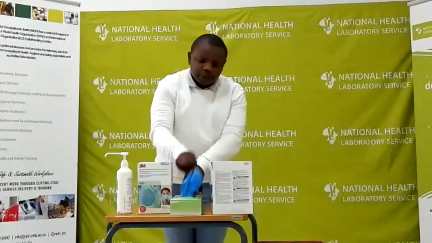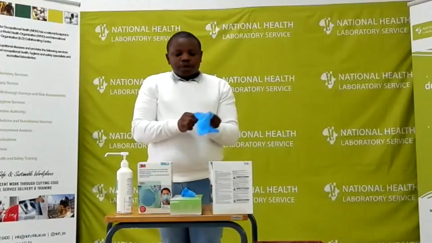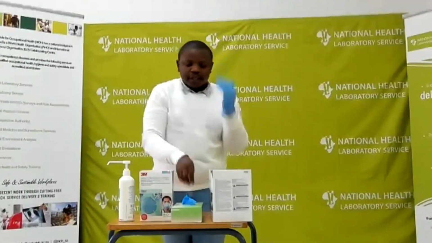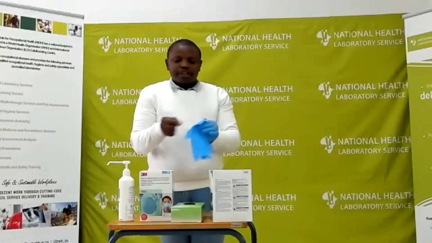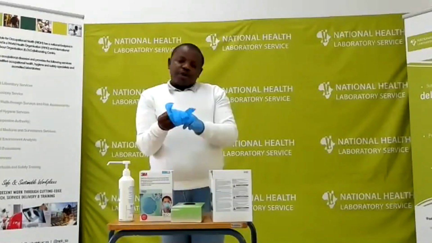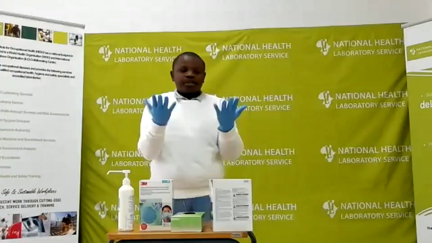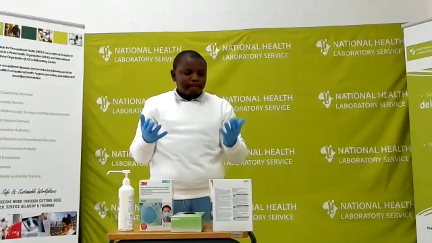Now I'm going to demonstrate the second method. In terms of donning, it is the same procedure that I used. This method of doffing, we call the picking method. I'm still going to wear the gloves the same way. Nothing has changed, same sequence. Adjust, and then check for any visible tears, and then we come to the doffing for the picking method.